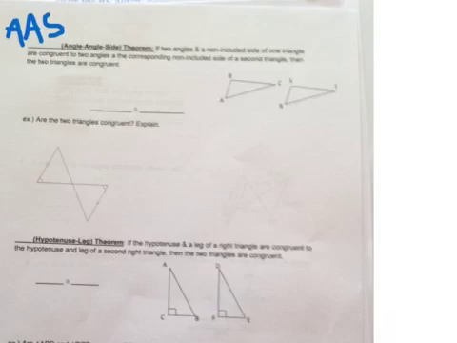For instance, if I had angle A congruent to angle R, angle B congruent to angle S, and then we marked the very next side after angles B and S congruent with one mark, that would be angle, angle, side. Notice the two angles are in a row and then immediately that side comes. That's how you know it's angle, angle, side.